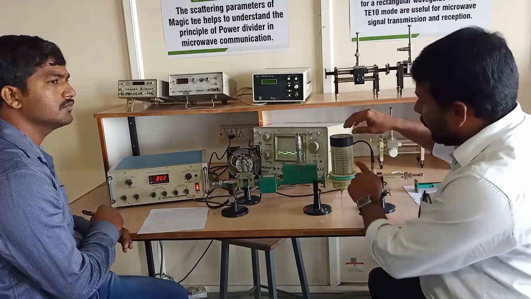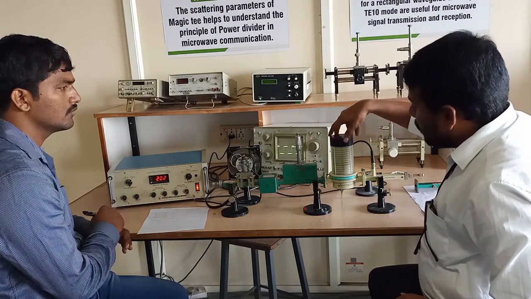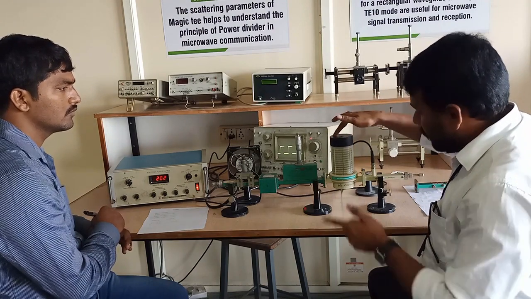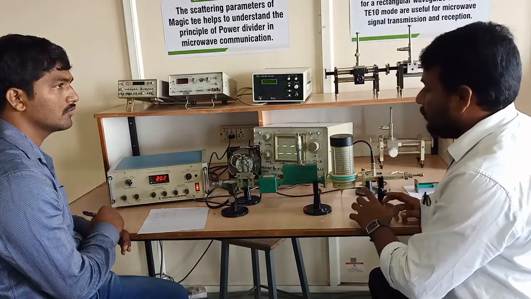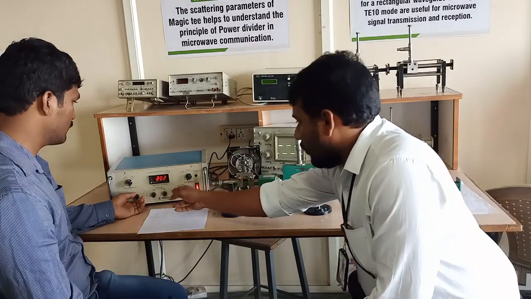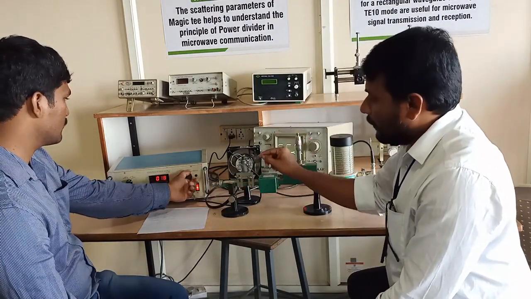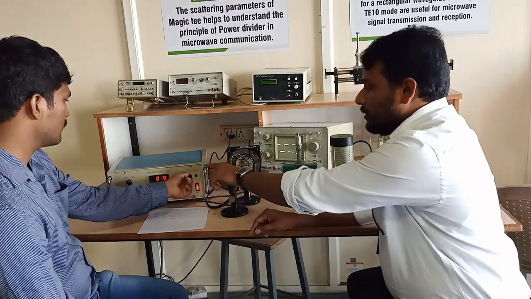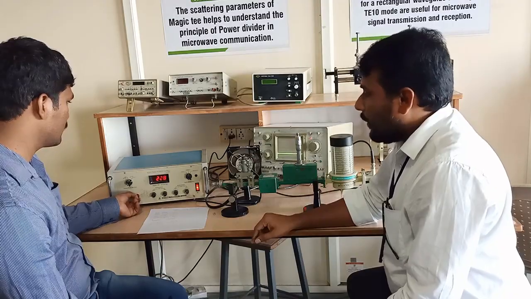After taking the frequency, keep it as it is. Take down the readings, and now change the display section to the beam, regulator current and beam. Now reduce the beam voltage to 0 and take it down.